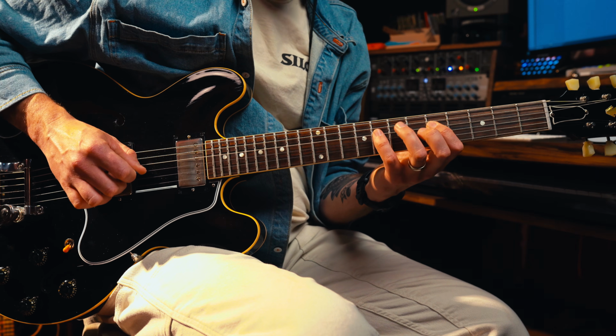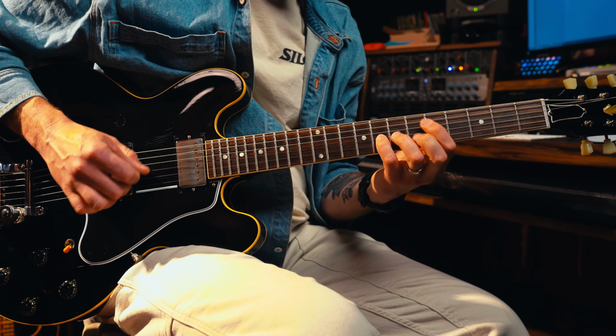The intervallic approach is basically learning the scales, learning E flat Lydian, and learning that scale in all the various positions all over the neck. But even more important than that, understanding the intervals. Like, what is a Lydian scale? Well, a Lydian scale is just a major scale with a raised or augmented fourth note, right?